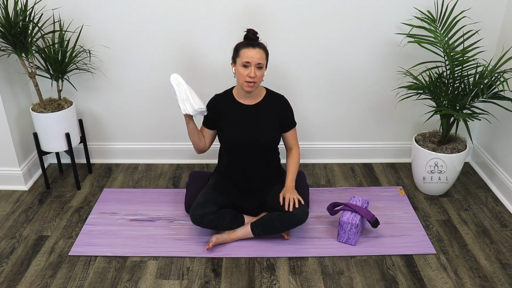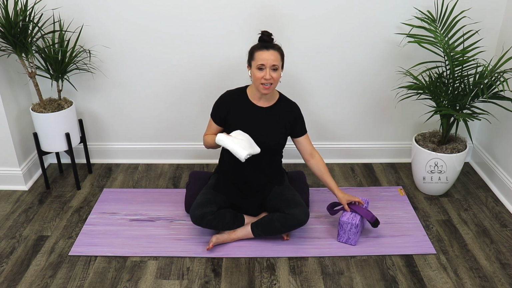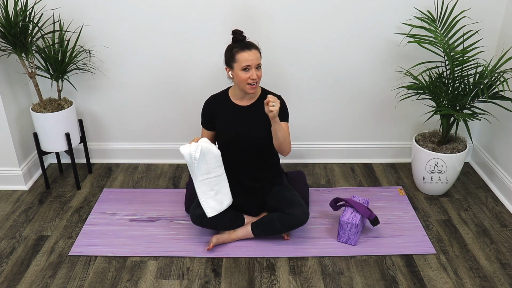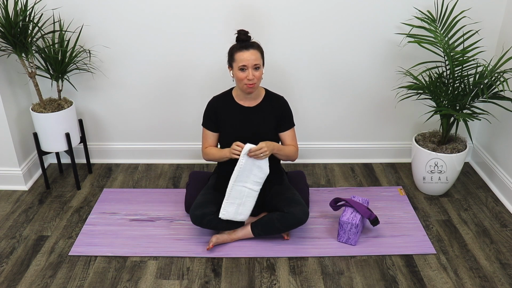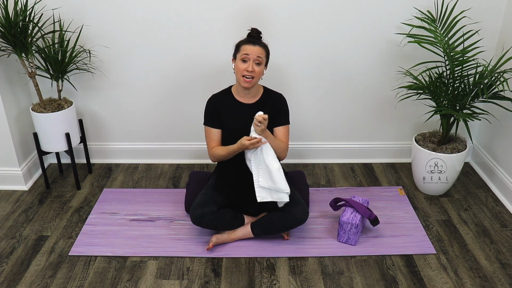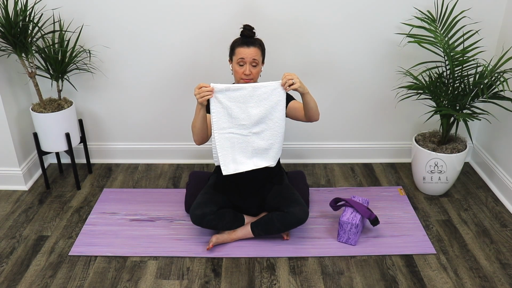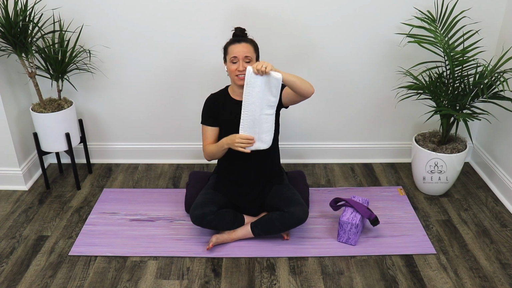We're also going to be using a towel today to create some space and mobility through our upper back. So what I'd like to do is show you what you need to do with your hand towel so it's all ready to go once we lay down on our bolster. Take your hand towel and fold it half lengthwise, then fold it again half lengthwise.